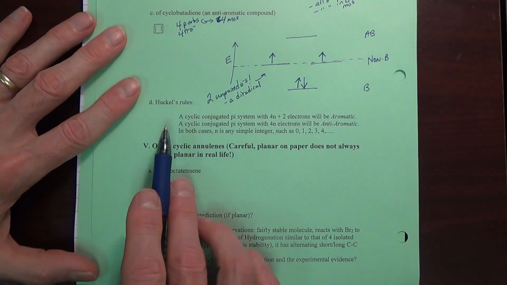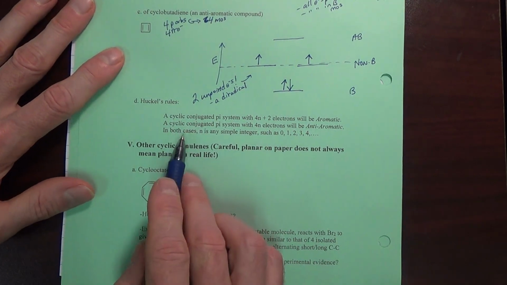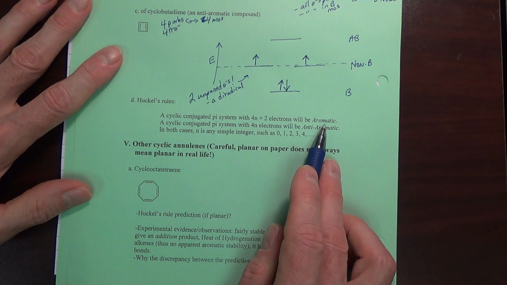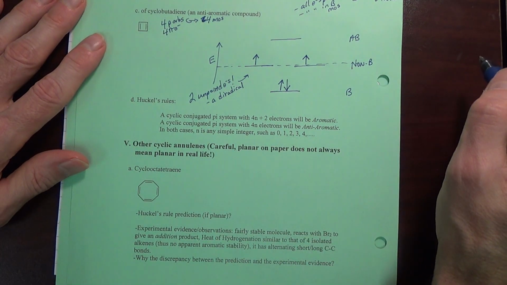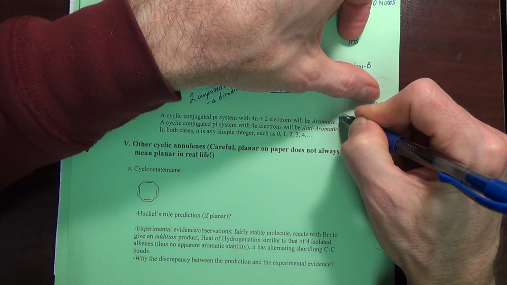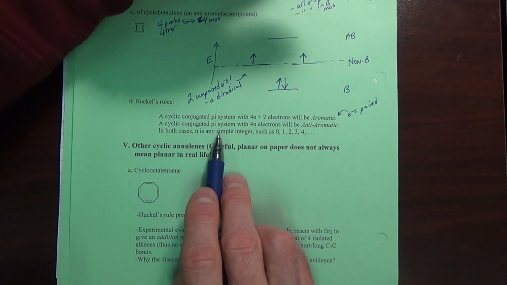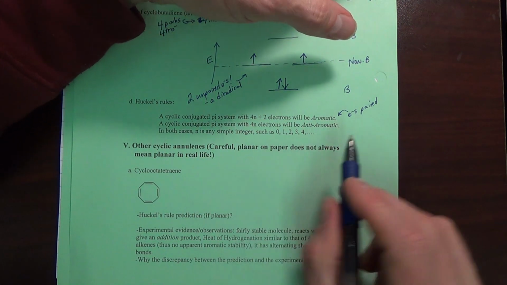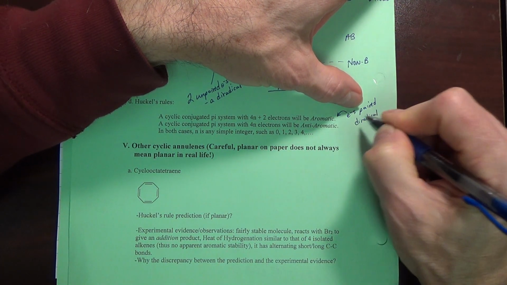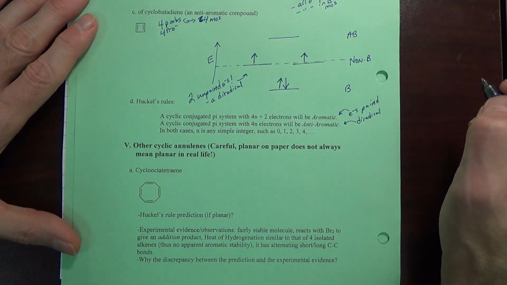It's been done, and a chemist by the name of Huckel recognized a trend here, and he found that a cyclic conjugated pi system with 4n plus 2 electrons will always be aromatic. Okay? Pi electrons paired in the MO. But if you have a cyclic conjugated pi system with 4n electrons, it will always be anti-aromatic. Okay? It will always be a diradical whenever you show your molecular orbital diagram.